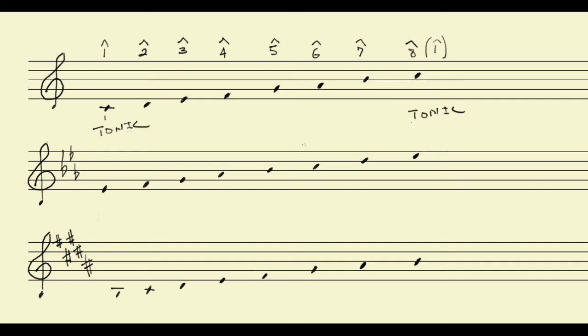And in fact, that pull going up was even more intense, and we noticed that the pull going from scale degree 7 to scale degree 8 was so intense that we gave scale degree 7 the name the leading tone, because it leads up to the tonic, or it has that incredible pull that wants to go back to the tonic.